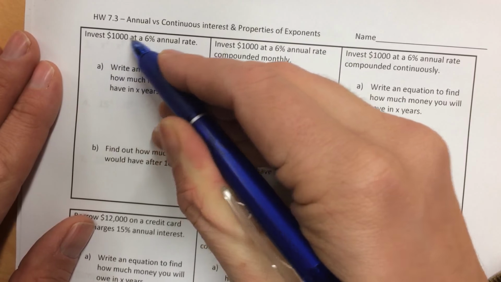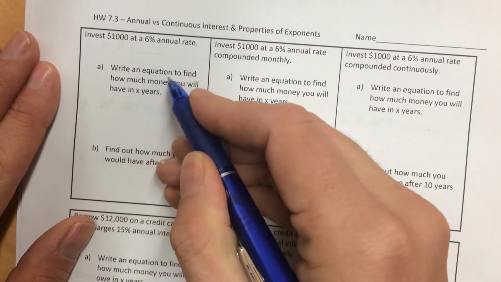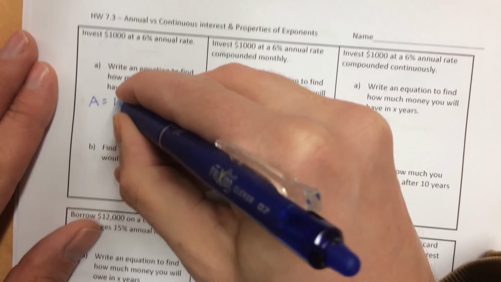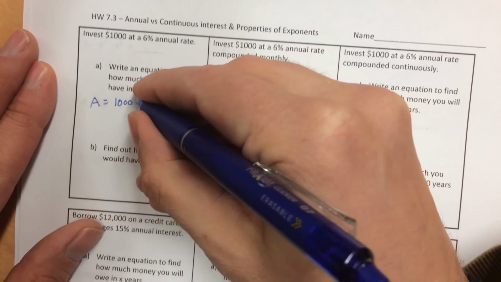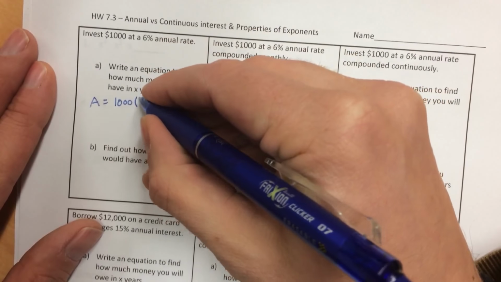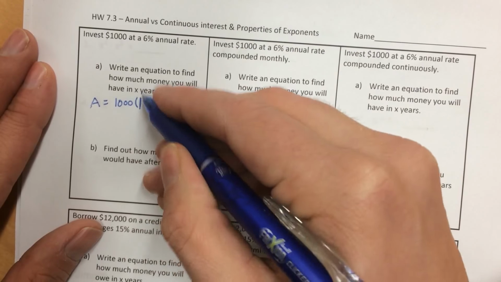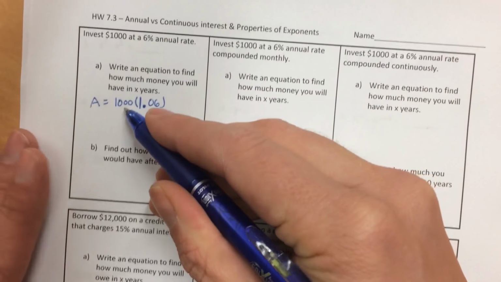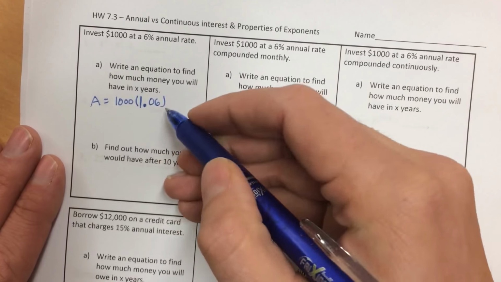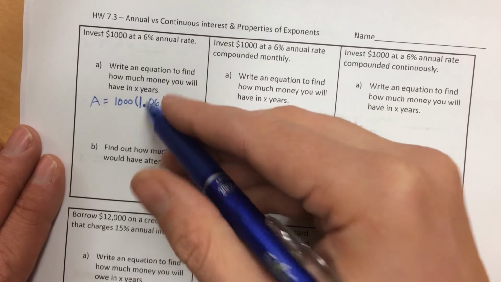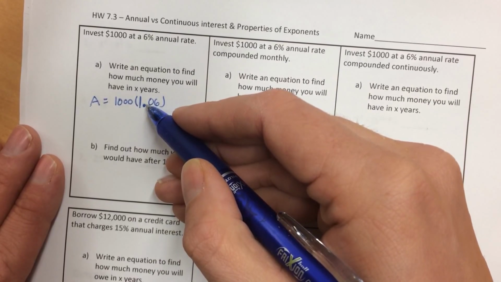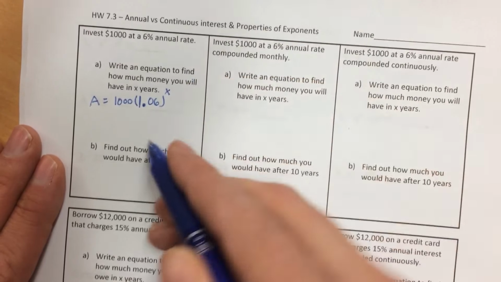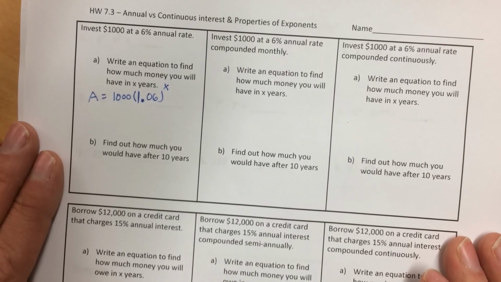This first one says invest $1,000 at a 6% annual rate, and we want to find out how much money you will have after x years. The amount of money you'll have will be the $1,000 you started with times, since it's growing 6%, we need to add in the 1, because 1,000 times 1 gets you back to the $1,000 you already had, plus we add in 0.06. We could also write 1,000 times 1 plus 0.06, but 1 plus 0.06 is 1.06, and that's a lot easier. So we'll multiply by 1.06 every year, and we will multiply by 1.06 x times in x years. So this is the formula that tells you how much money you have after x years.